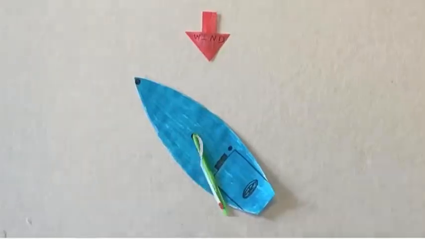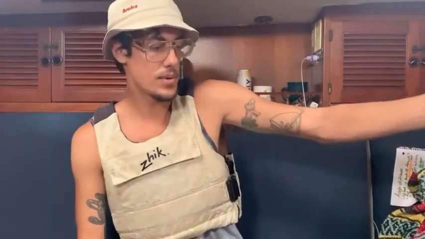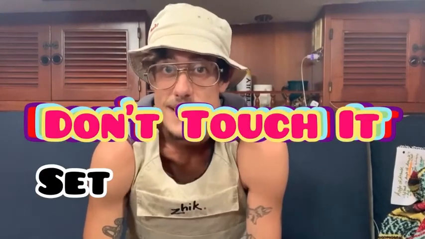Once you've set your twist, you may find that you need to readjust your angle of attack. At this point, you need to do that using your traveler. The traveler does not pull the boom down, it only pulls the boom from side to side. If none of your sail is luffing and you can see all of your telltales flying beautifully, then your twist is set. You don't have to touch it. Don't touch it.